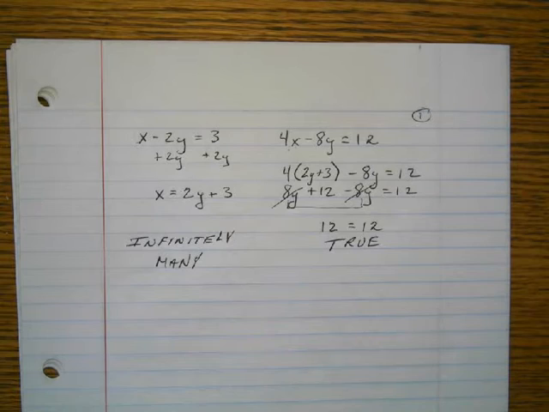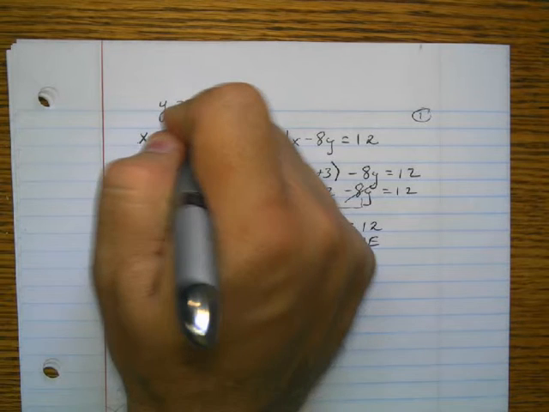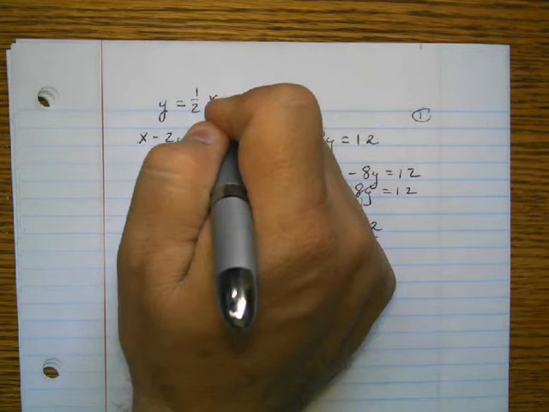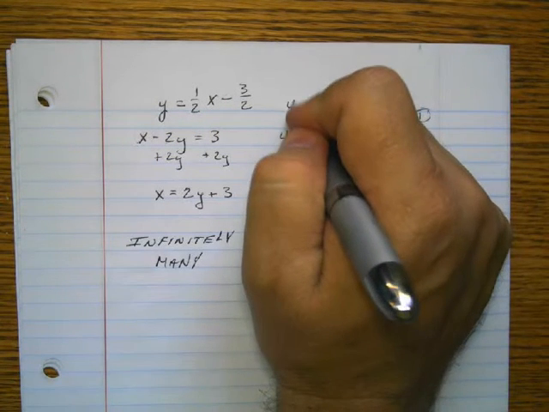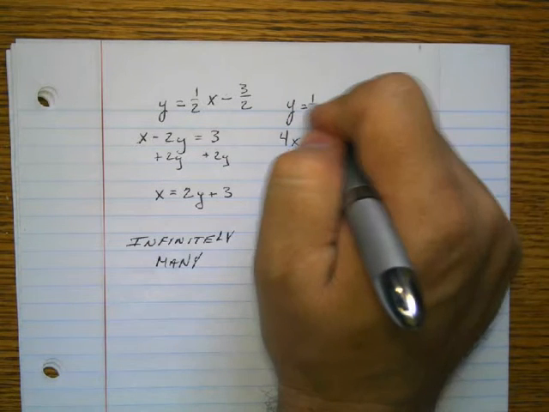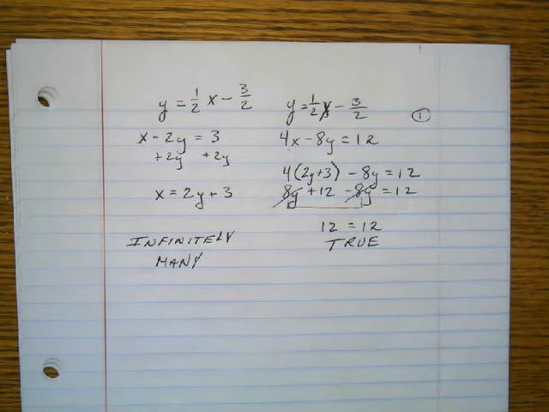Graphically, what does that mean? If we were to solve this for y equals mx plus b, we would see that y equals 1/2 x minus 3/2. If we were to solve this one for y equals mx plus b, we would see that it's y equals 1/2 x minus 3/2. They're the same line. If we were to graph both of them, they'd graph right on top of each other, and they would always intersect. So any point that you choose that would work in equation number 1 would also work in equation number 2. Any one that doesn't work in number 1 doesn't work in number 2.